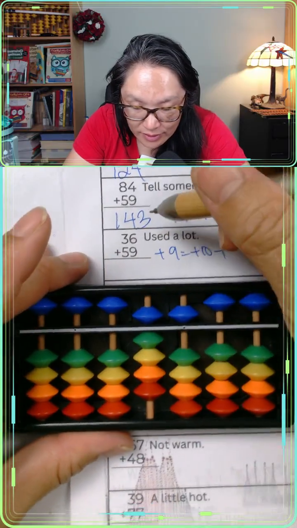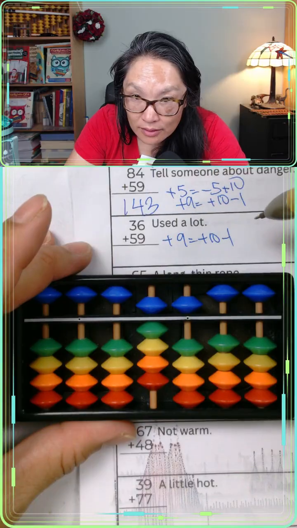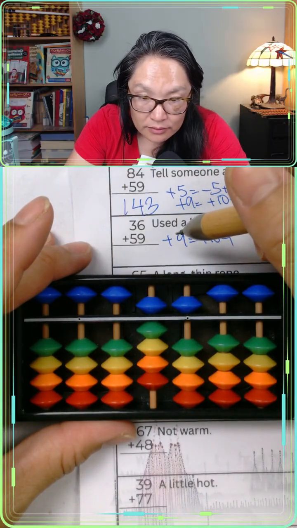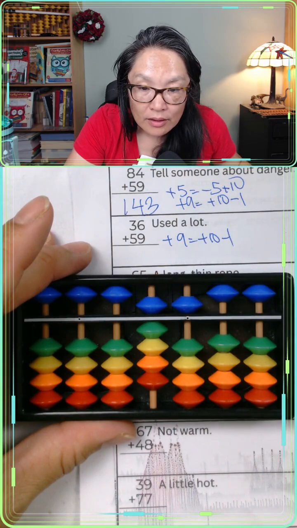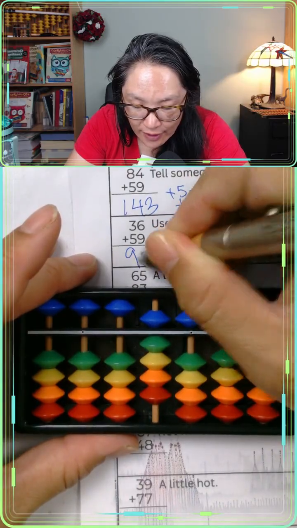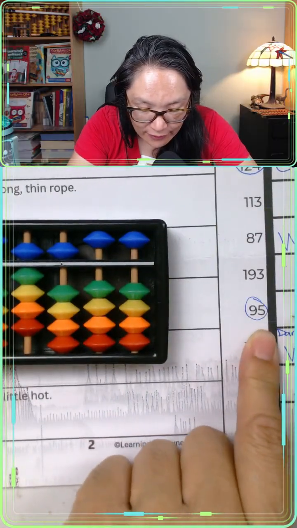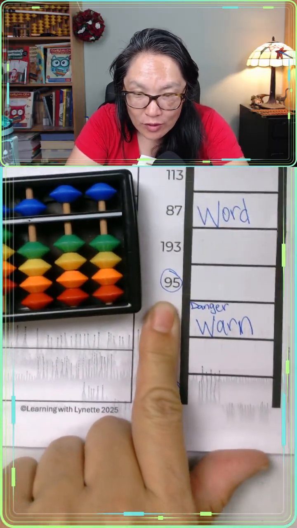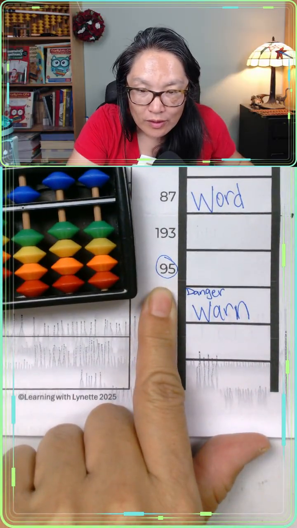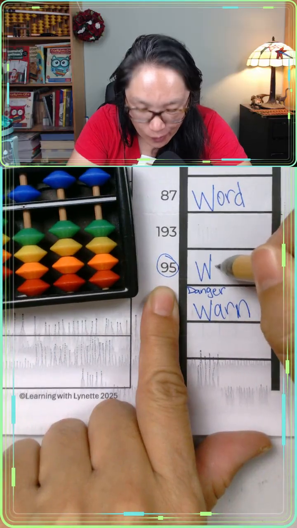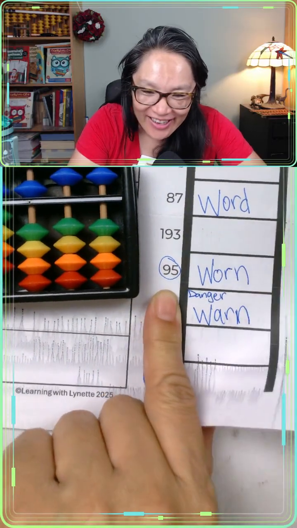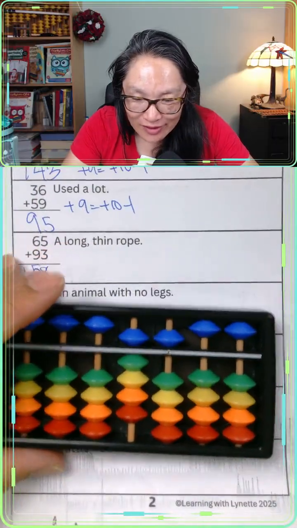So my final answer is... What's my final answer? Thank you. It is 95. Used a lot is 95. So it's very similar to warn. What would be another word for warn? You're right. Warn. That's the number ladder.